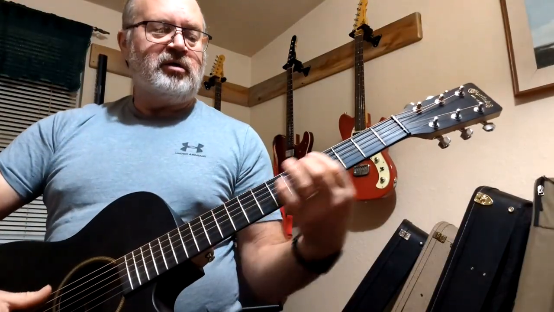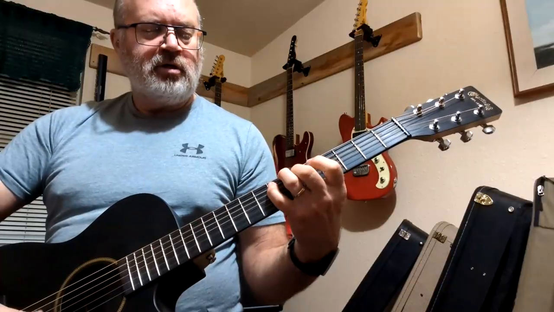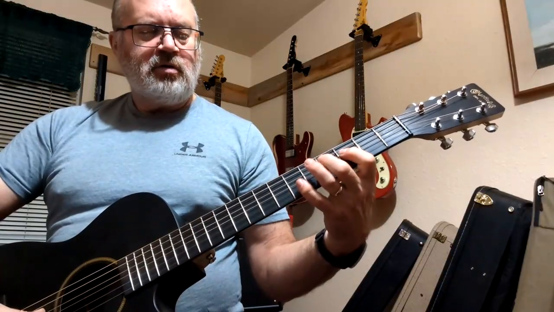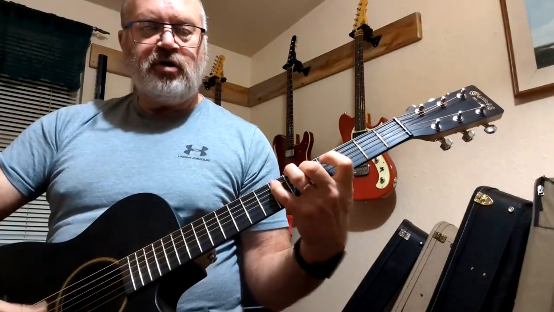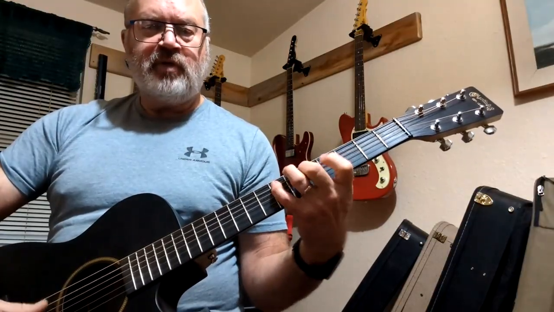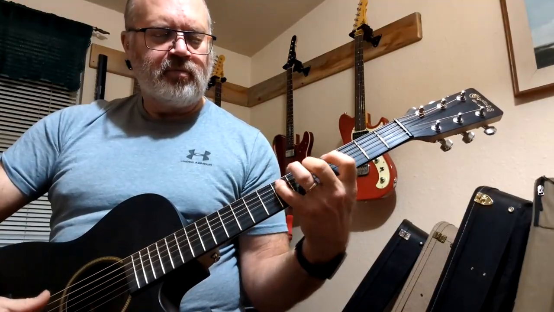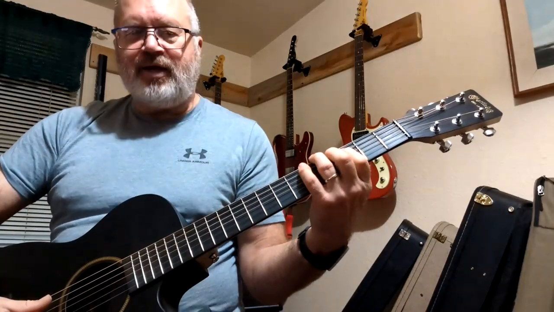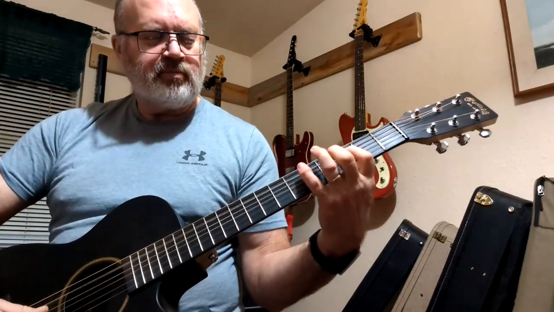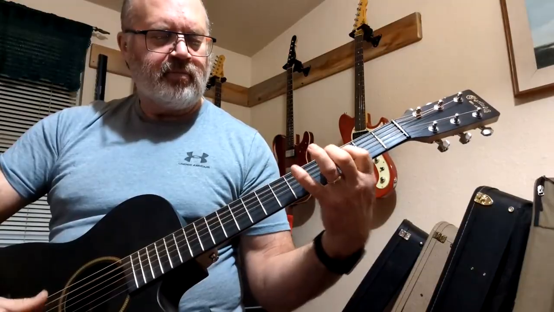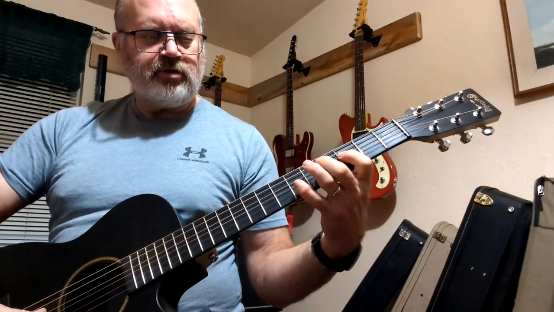So we've got a new pattern. 1, 2, 3, and then so there's 3 notes on this string that are 2 frets apart. There's 4 notes on this string that are 2 frets apart. And there's a neighbor on each end. There's a neighbor up here too.